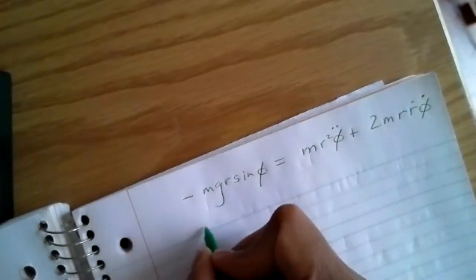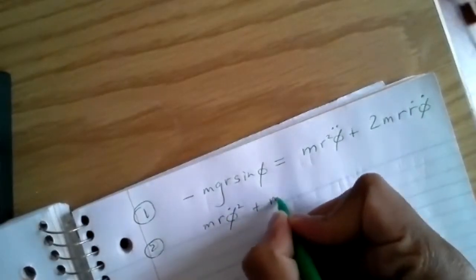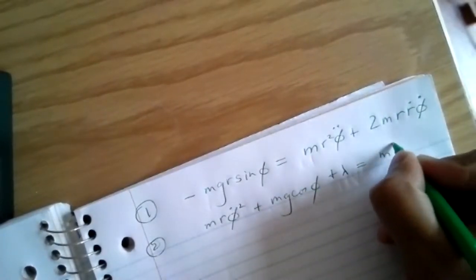And then the other equation, so let's call that equation 1. Equation 2 is m r phi dot squared plus mg cosine phi plus lambda equals m r double dot.